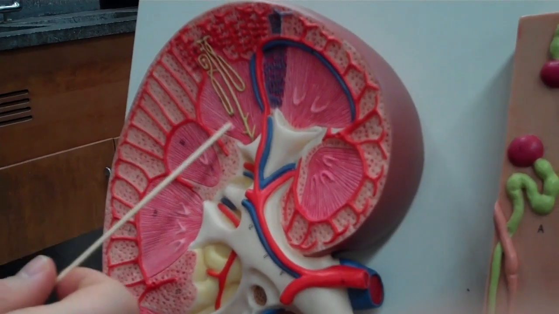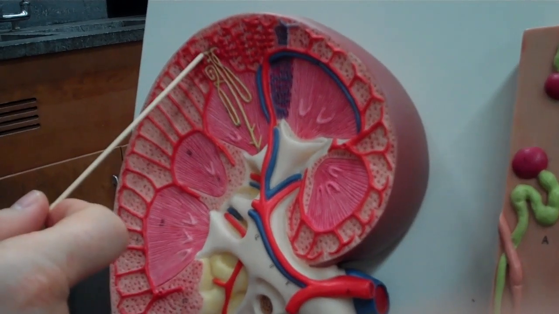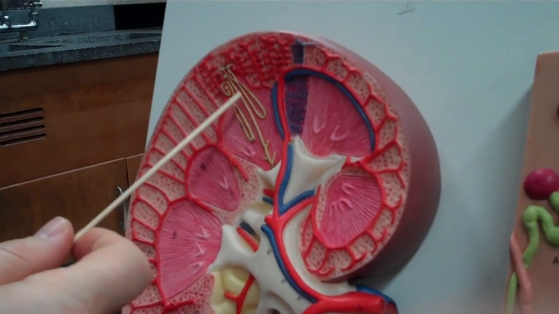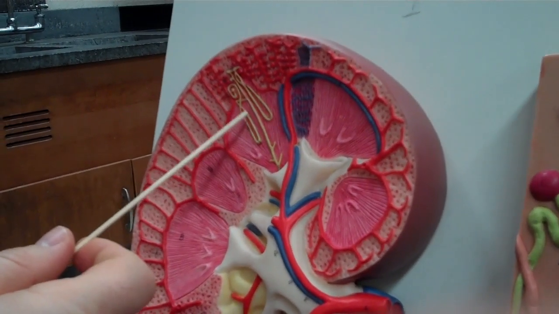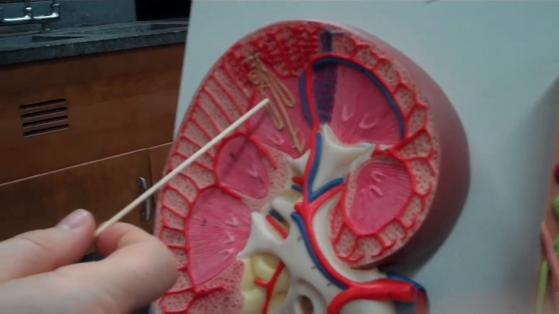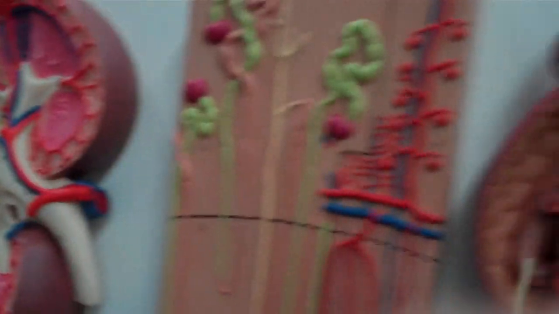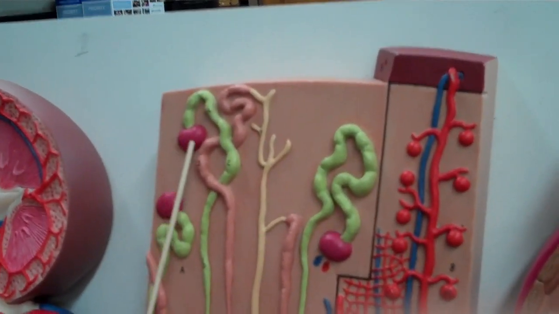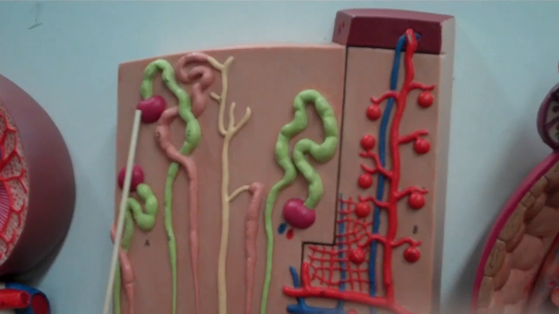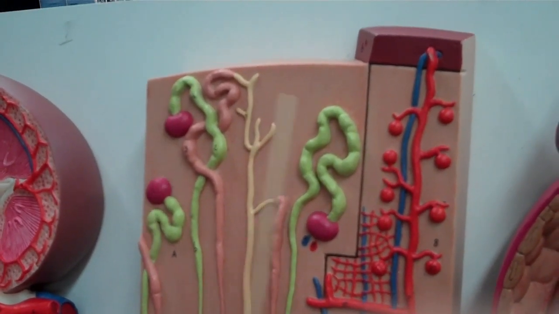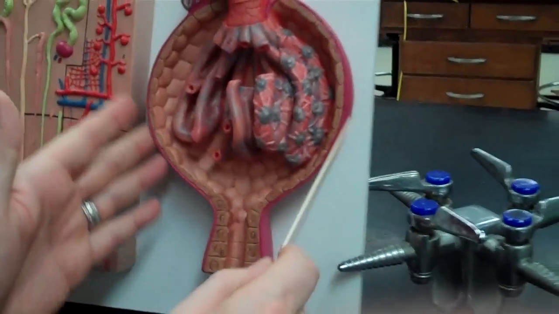And it's within this pyramid, within this region of the pyramid and this region of the cortex, we see this yellow structure, this linear structure here that is referred to as the nephron, and that is the functional component of the kidney. If we look at the different components of the nephron, we're going to go to these two parts of the plaque now. We have this portion, which is the glomerulus, or renal corpuscle. If we take this renal corpuscle and we open it up, and we blow it up, we're looking at this.